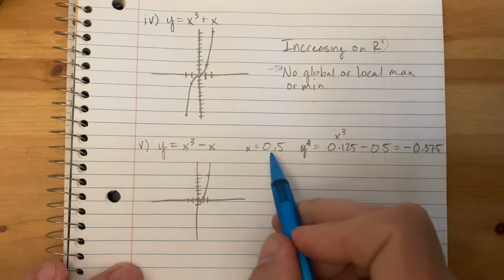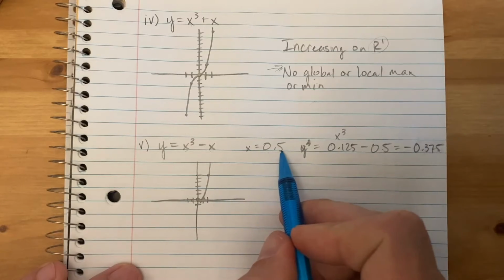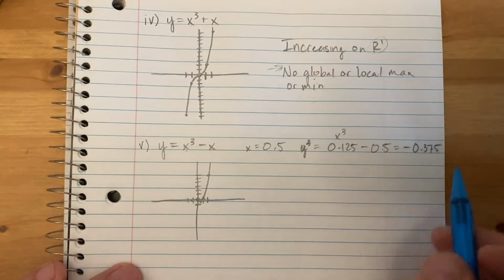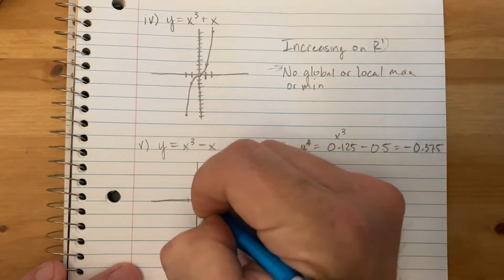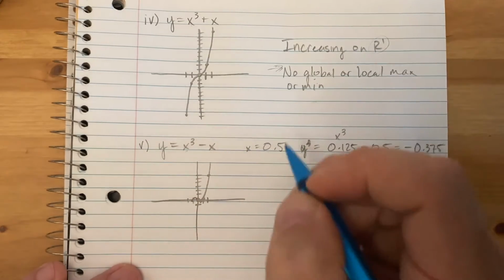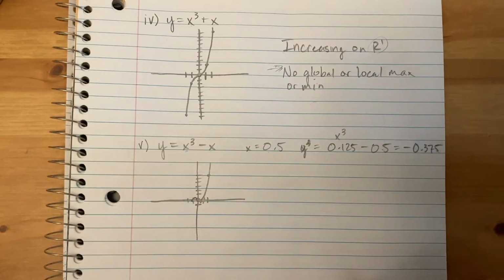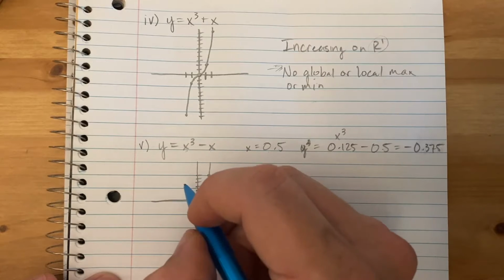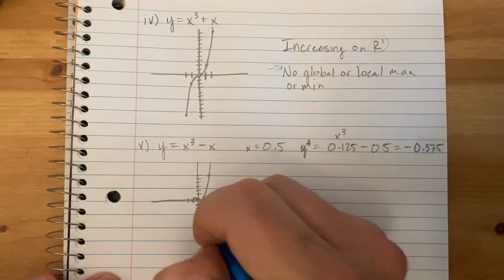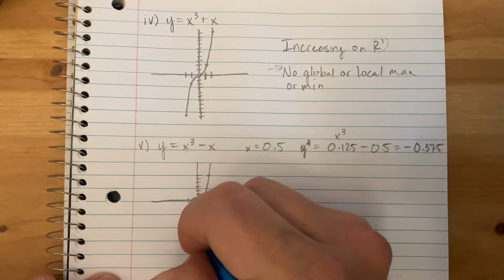And if we picked instead negative 0.5, we would basically get positive 0.375, which is going to be kind of right there. And if we did negative 2, we would get negative 6. So 1, 2, 3, 4, 5, 6.